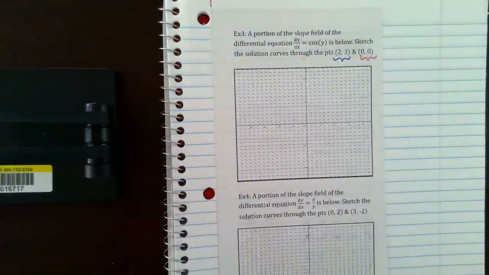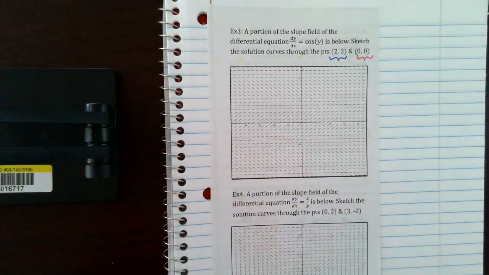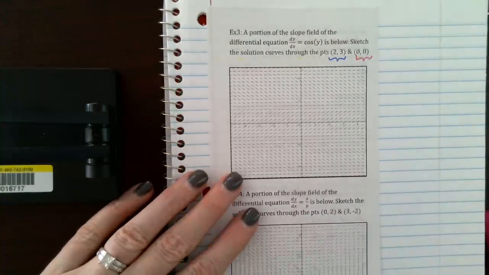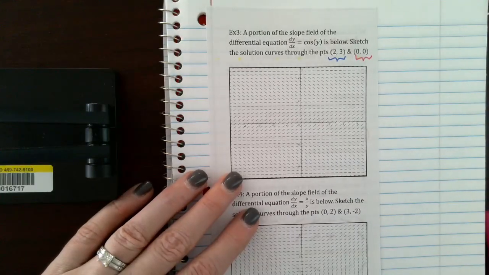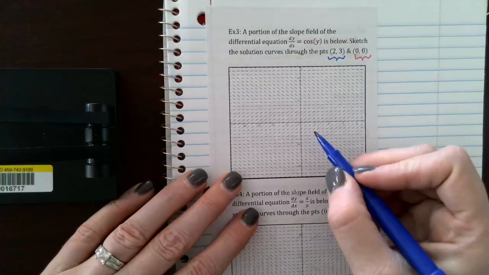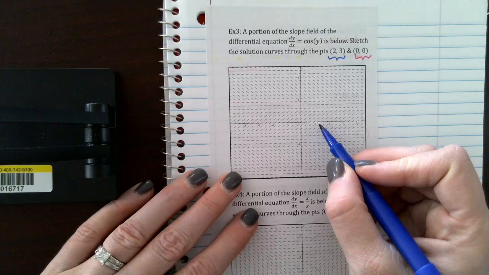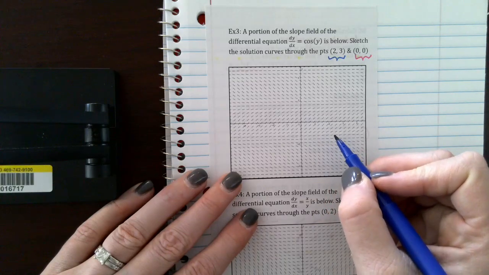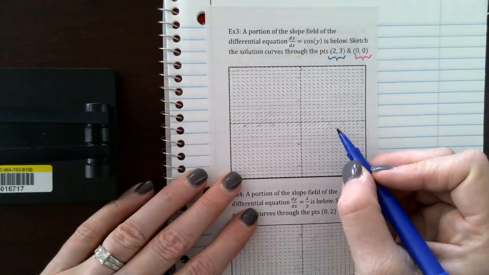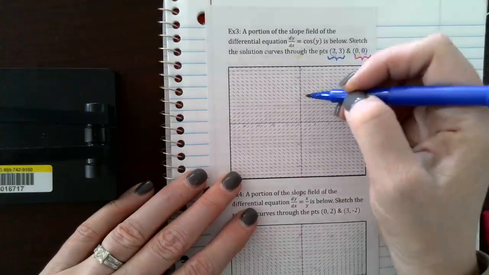Because remember, this is a picture of the general solution, but if I want a particular solution through one point, that's one particular curve. So the very first thing you need to do is put your point on 2, 3. Notice it is counting by, it looks like, thirds, kind of. So make sure you do go to 2, 3.